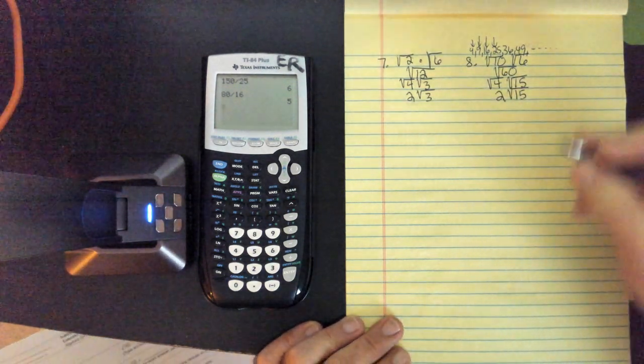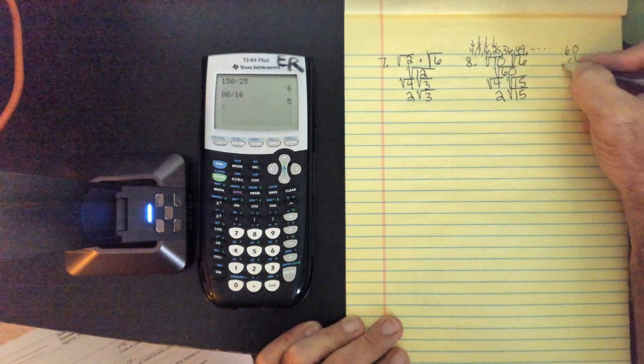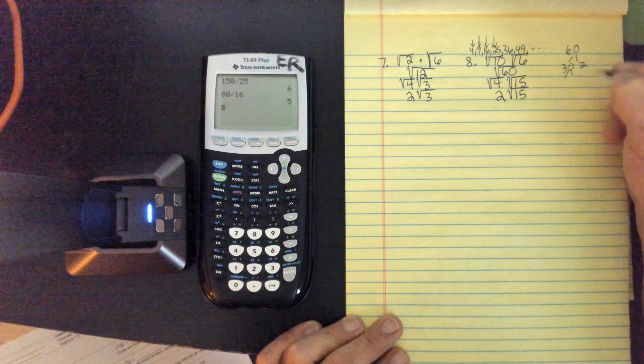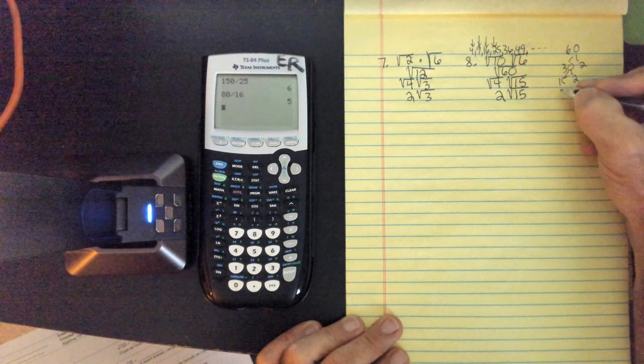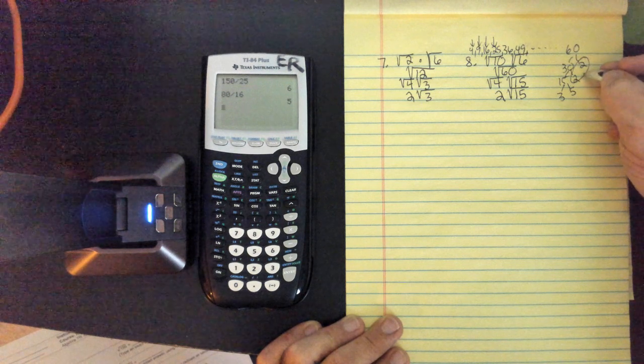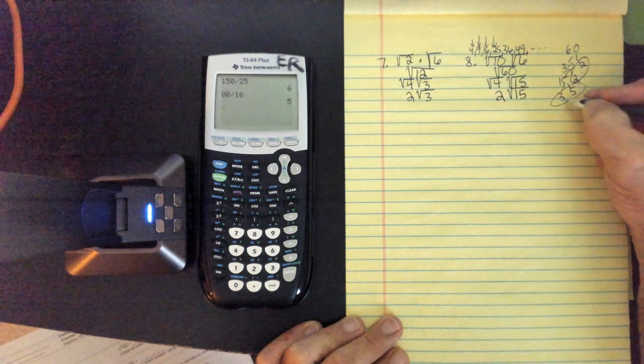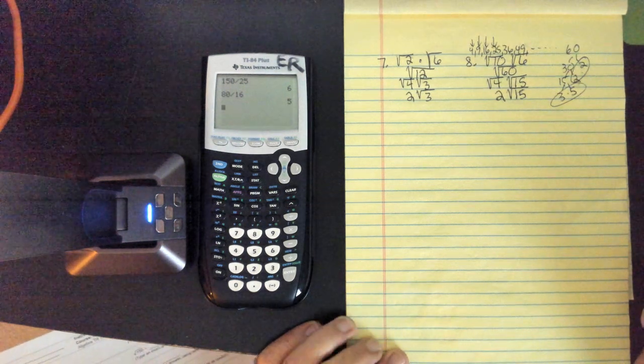And y'all remember, you could be using factor trees. 60 breaks into 30 and 2. 30 is 15 and 2. 15 is 3 and 5. There's a pair of 2's that comes out as the single 2. The 3 and 5 don't have any pairs, so they multiply and go under the radical.